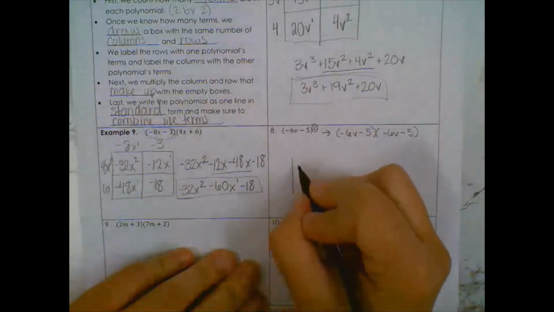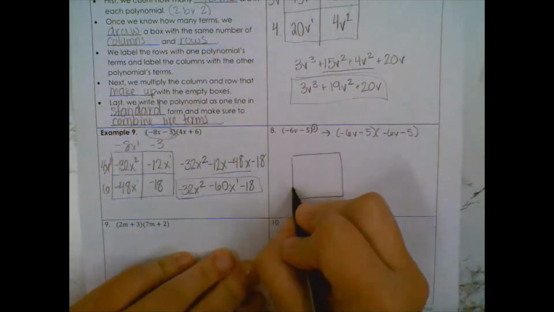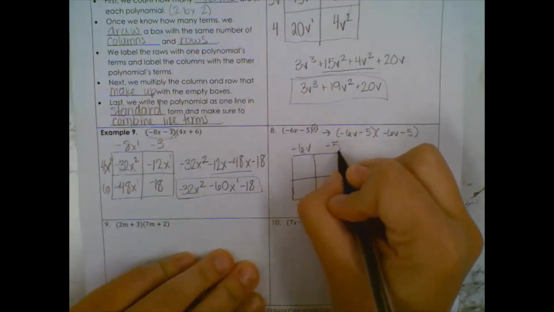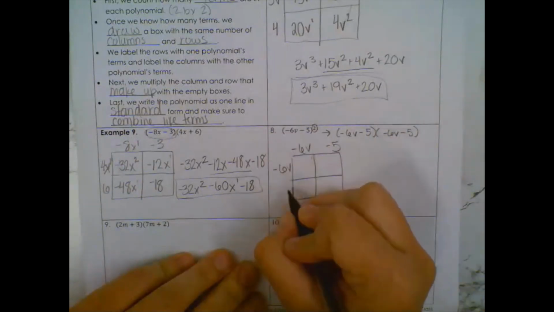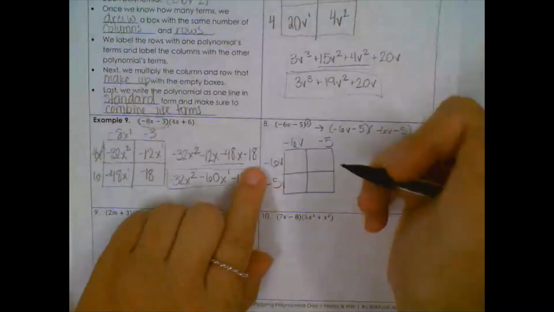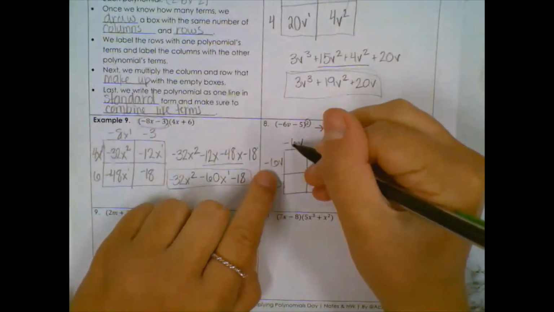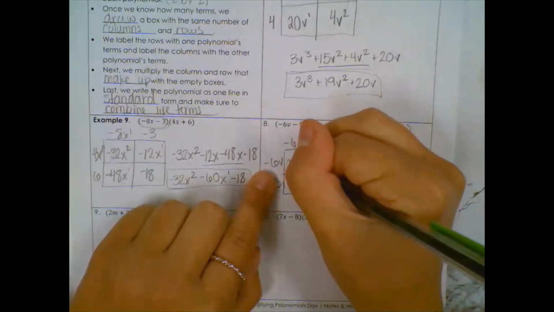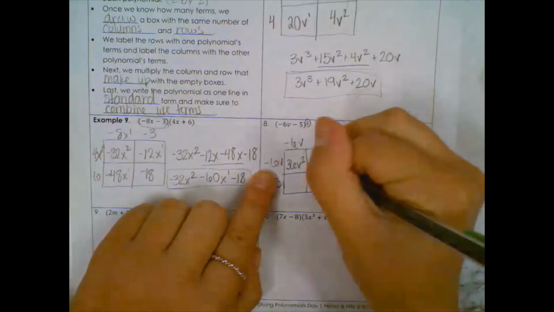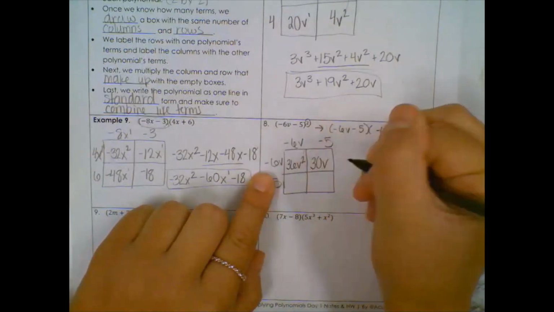Okay. 2 by 2 box. Negative 6v minus 5. And then this one just happens to be the same because it was squared, right? So times itself, that's what's happening here. Multiply into the boxes, negative 6 and negative 6 is positive 36v squared. Negative 6 times negative 5, positive 30v.